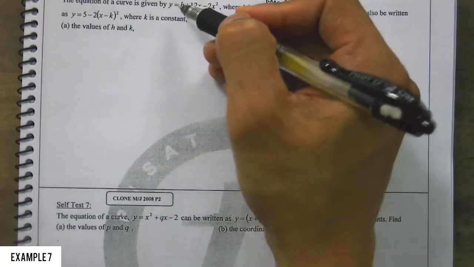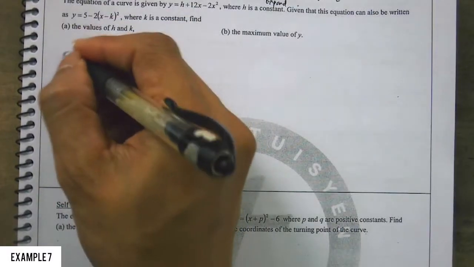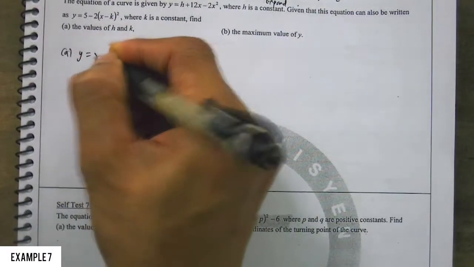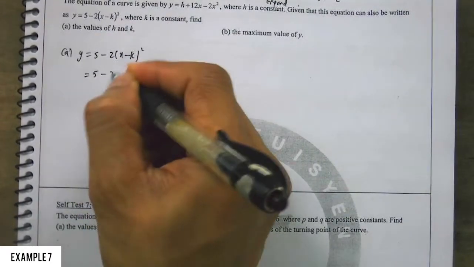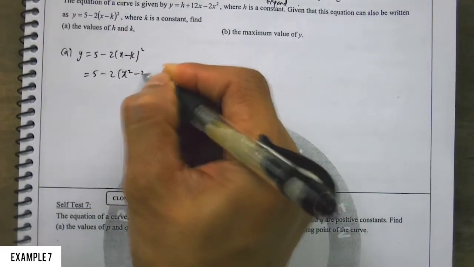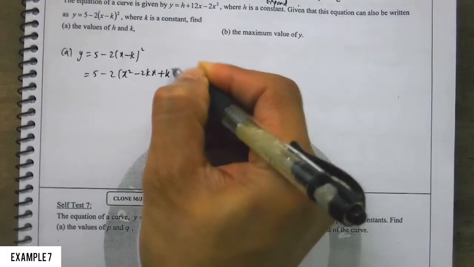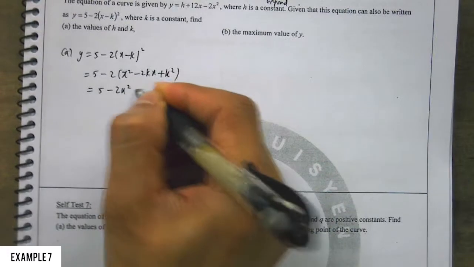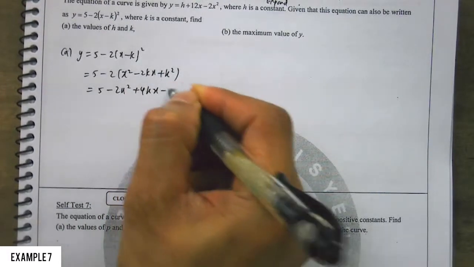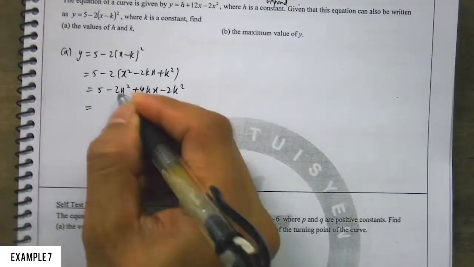They are basically the same equation. So it's actually easier if I start from here and I expand it. So when I expand, I get x squared 2kx and k squared. Then I take the 2 and I multiply inside. Then I copy this.